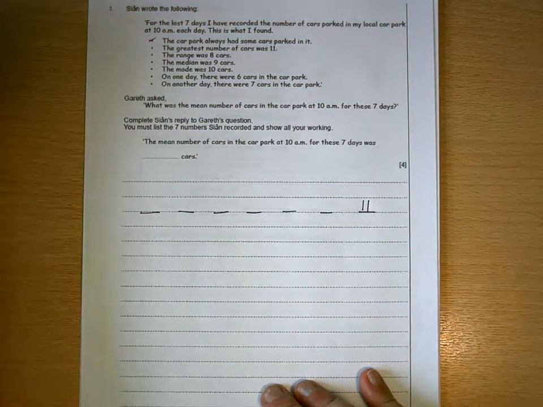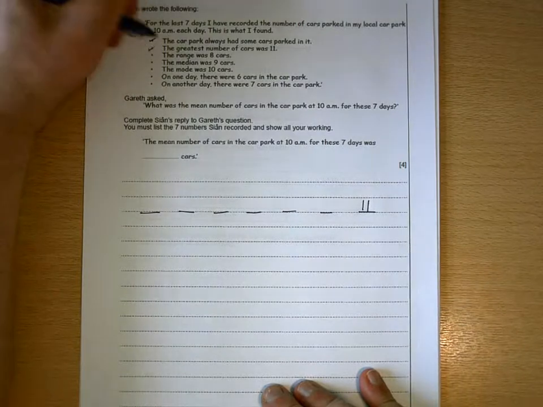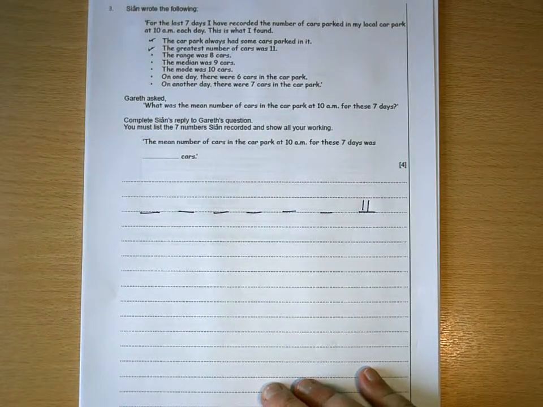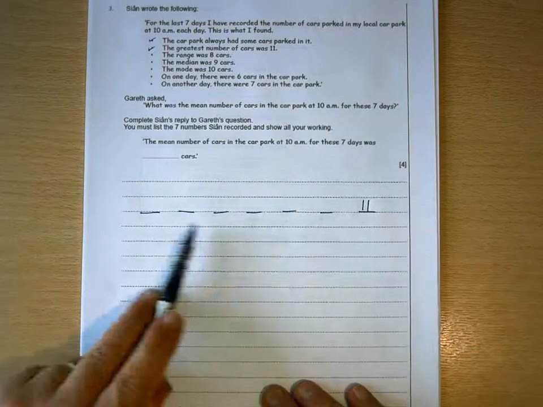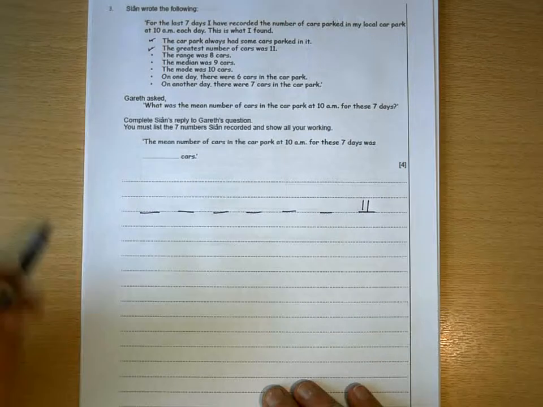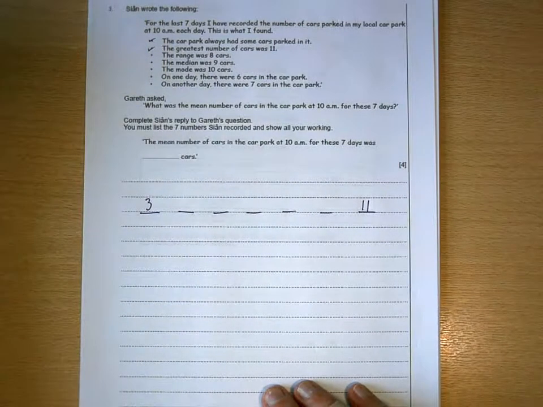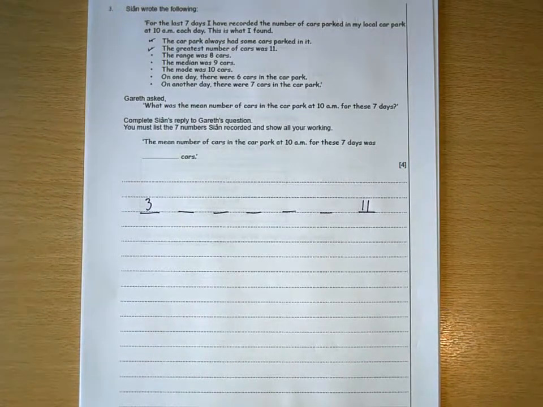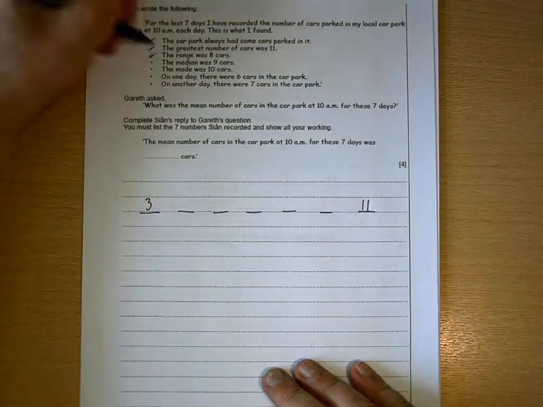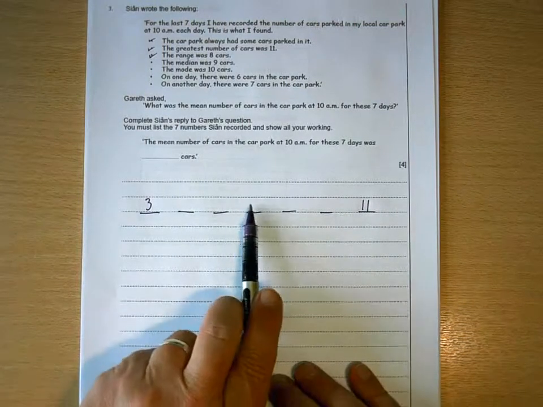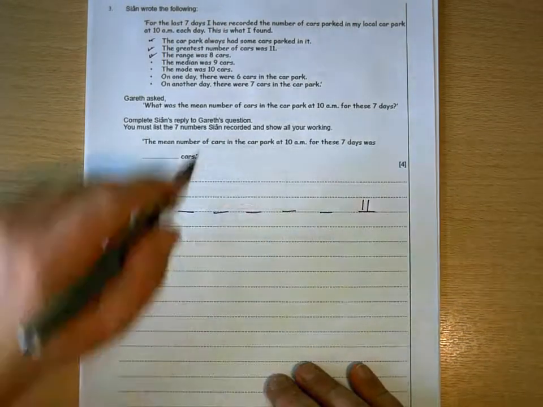So I'm going to put an 11 there. The range of the cars was 8. So the gap between the biggest and the smallest is 8, which means if I take 8 from 11, I get 3, and that tells me the minimum value. So the range was 8. The median was 9, so the middle value was 9. This one's going to be the middle.